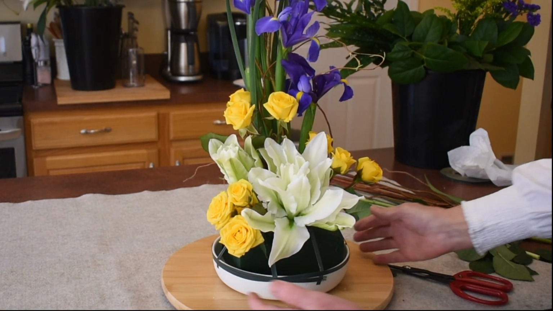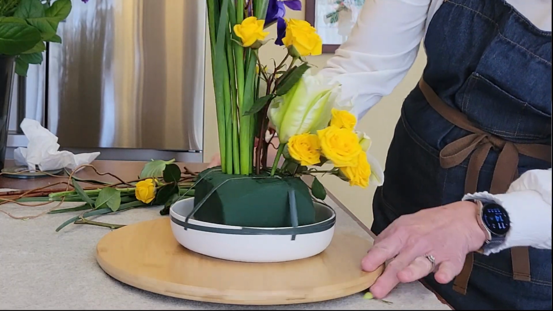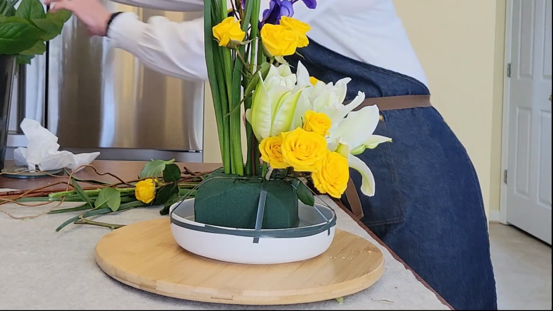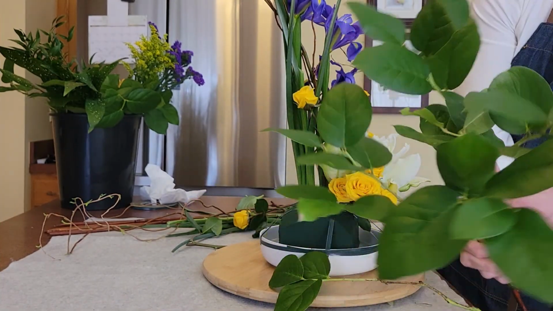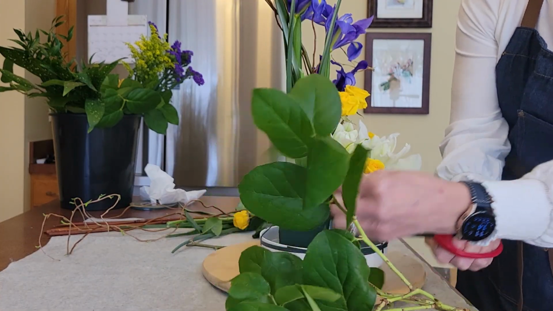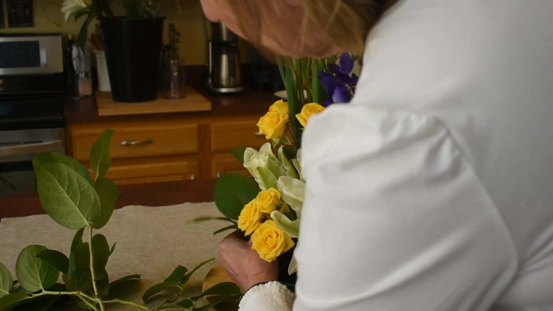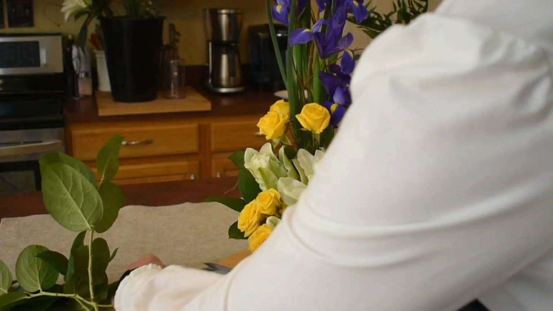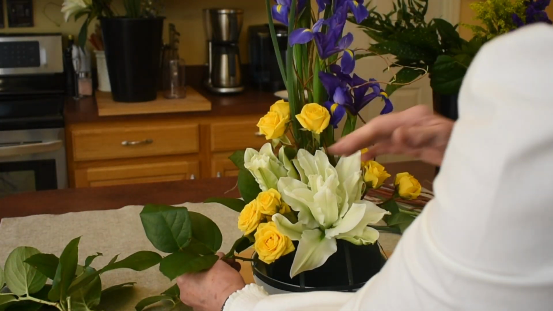Okay, this is where we want to start looking at our mechanics. We want to start covering all of this. So let me get some greens. This is what's known as lemon leaf or salal. There's so many different greens that you can use. Okay. And what we want to do is cover without them being too intrusive. I don't want it to stick out too far.